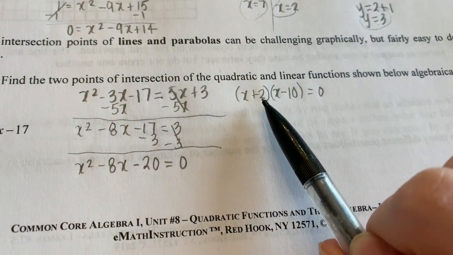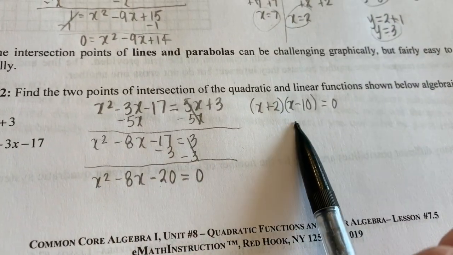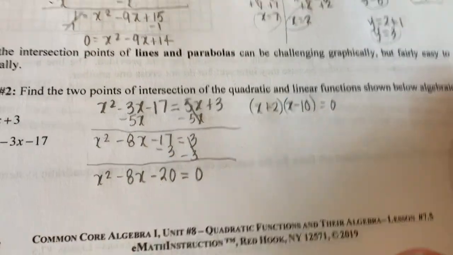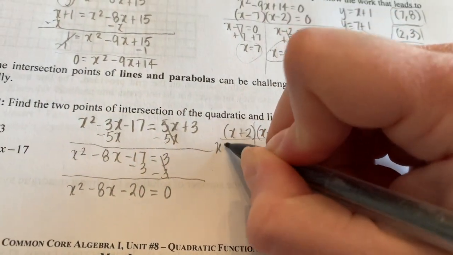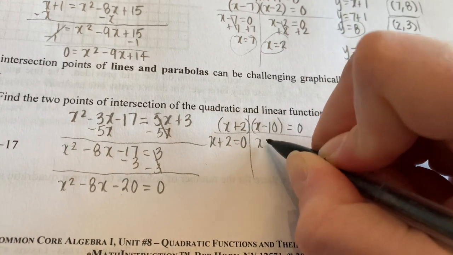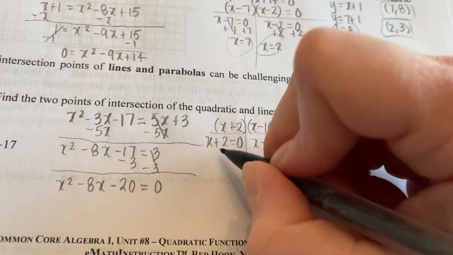Just to make sure, you can always double check. 2 times negative 10 gives you negative 20, and negative 10 plus 2 gives me negative 8. All right, we're halfway there. More than halfway there. Now we set each piece equal to 0, and we'll solve and find our two x values.